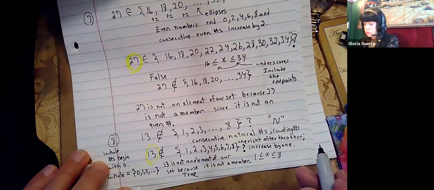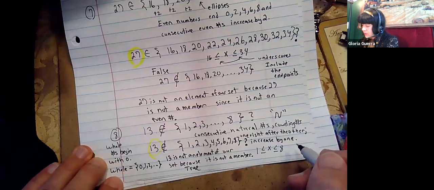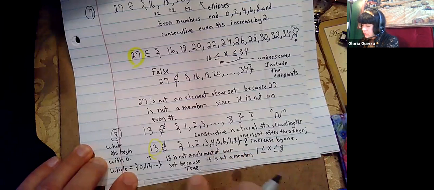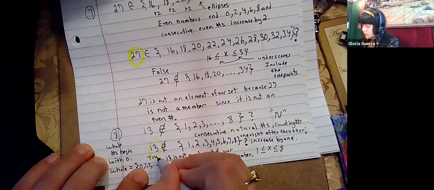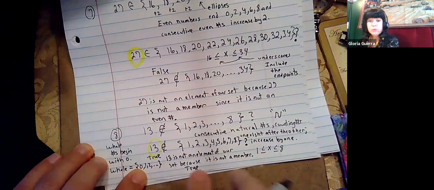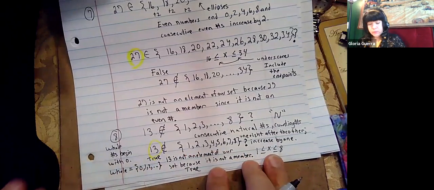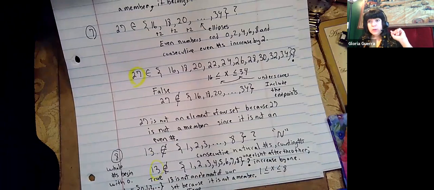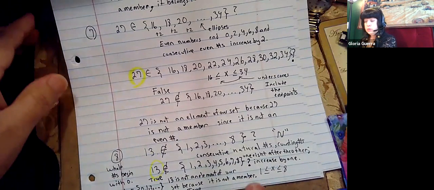Okay, this is true. So I'm going to put true in a couple places in case it gets chopped off on the PDF when I make it a PDF. Okay, all right. So now let's go to 9.